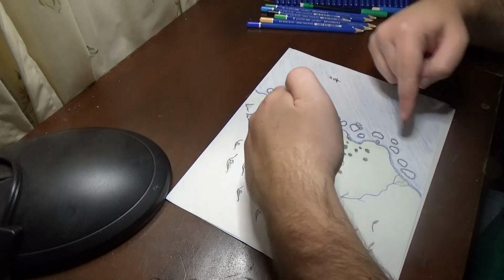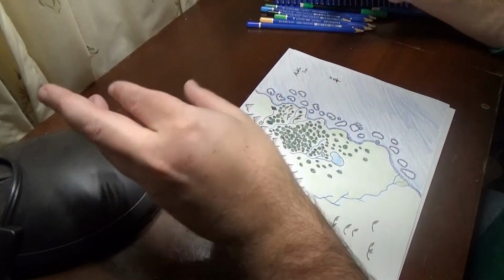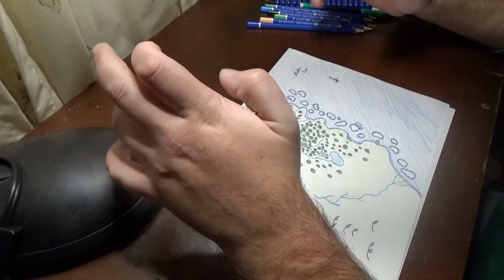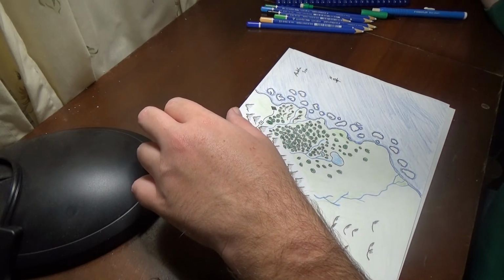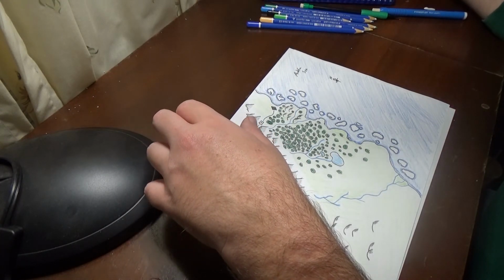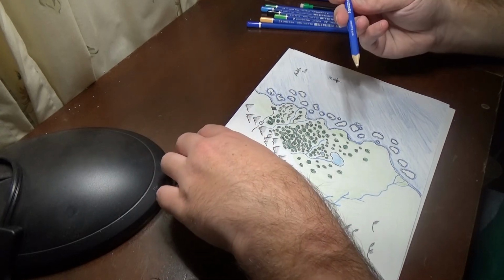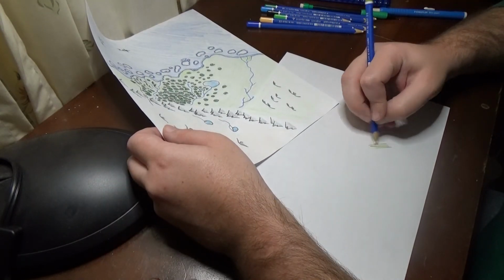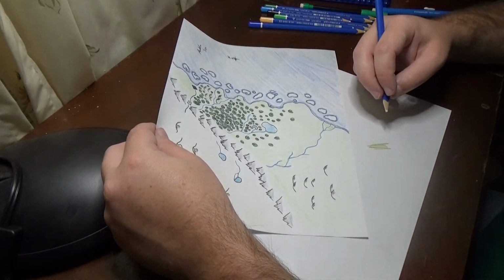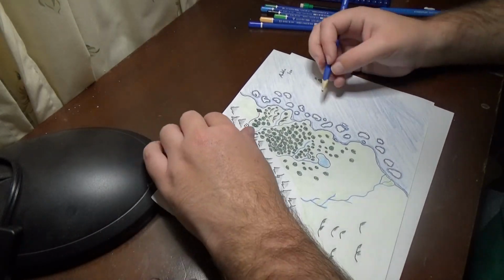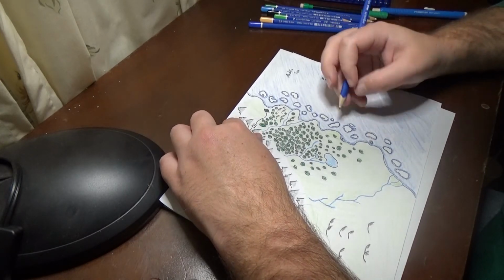Alright, so these islands. We need to color these islands. What should we use? Let's use this brown. How does this brown look? Let's make a couple of the smaller ones brown.